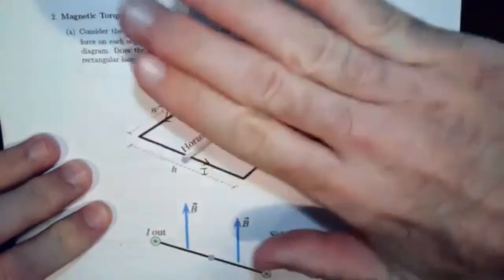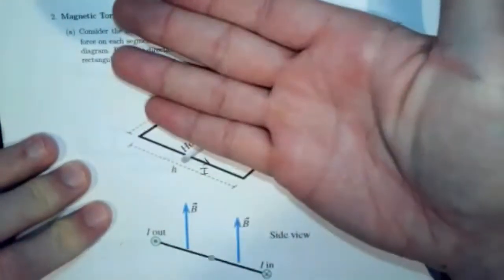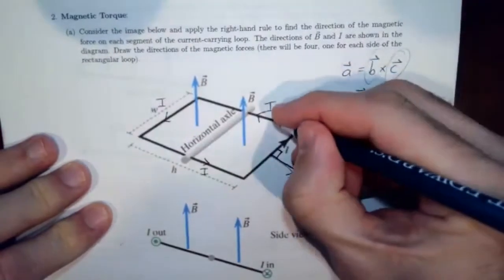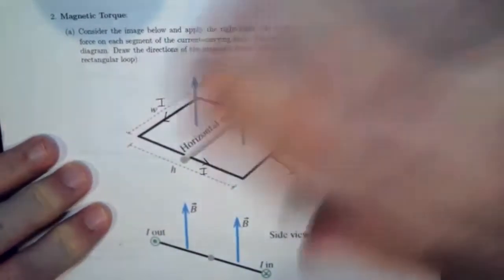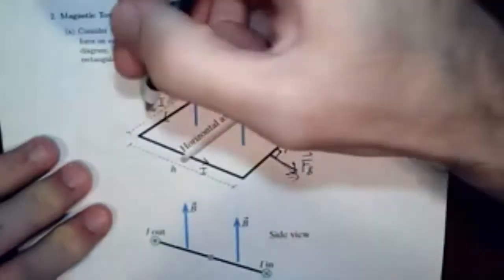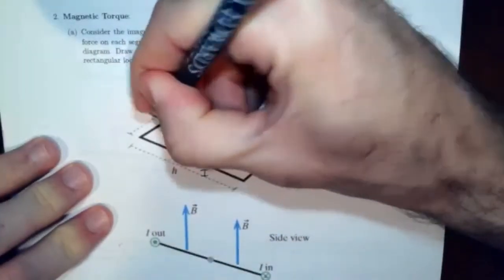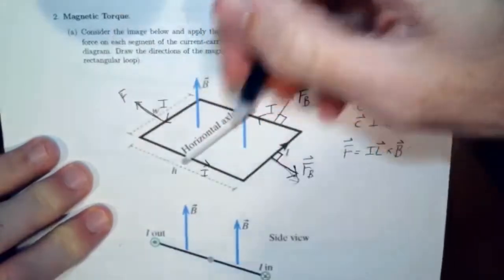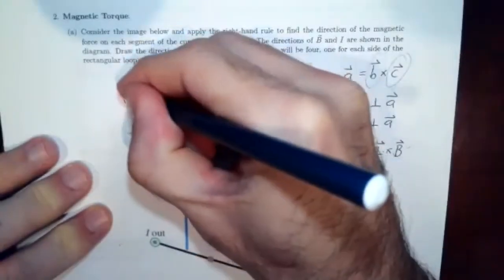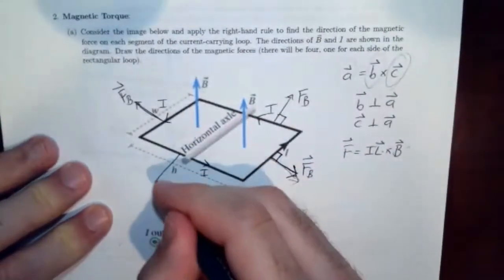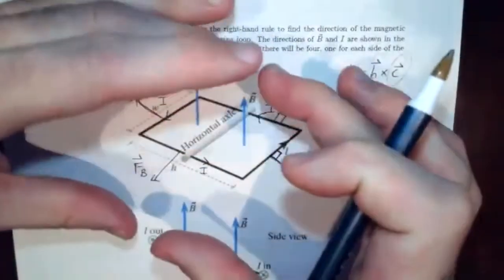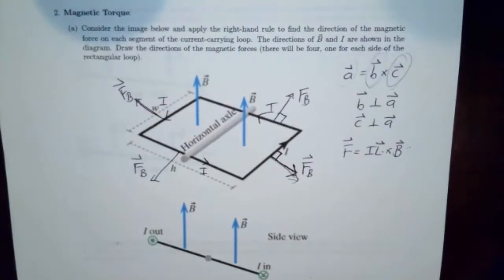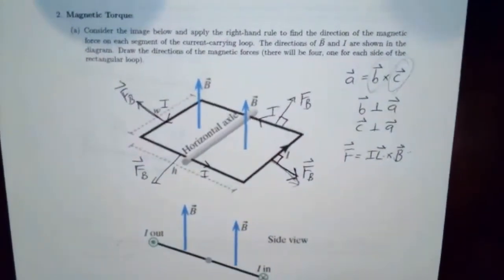Okay, how about this segment? So fingers with the current, palm out of the page. This one is pointing out like this at a 90-degree angle. And so you can see the pattern here. They're all pointing away from the center, away from the axle. So the magnetic field here has the effect of trying to make this rectangular loop bigger. And it may or may not succeed depending on how strong the magnetic field is.